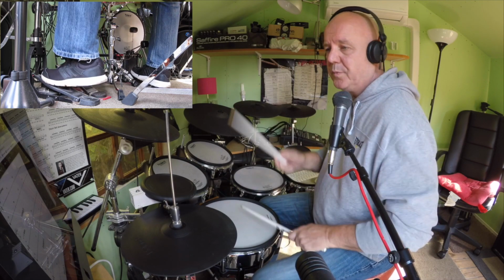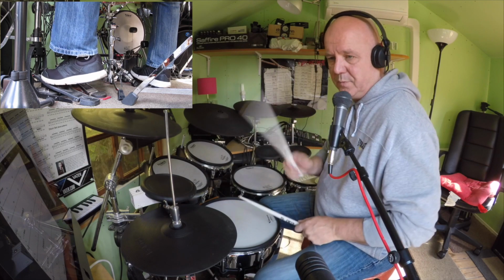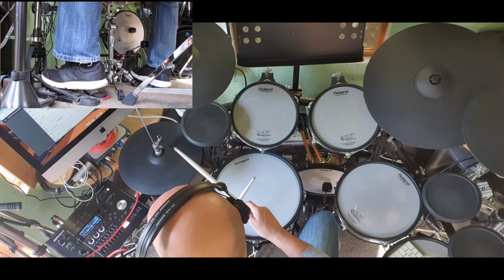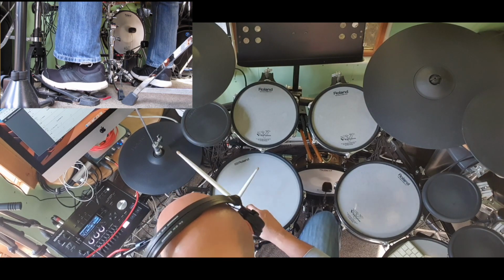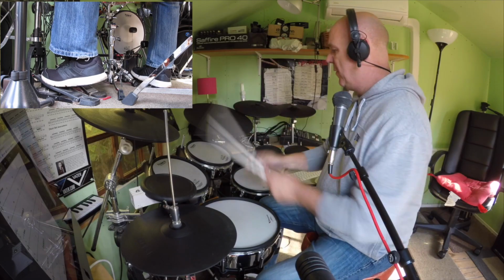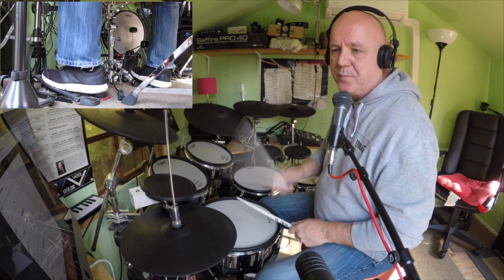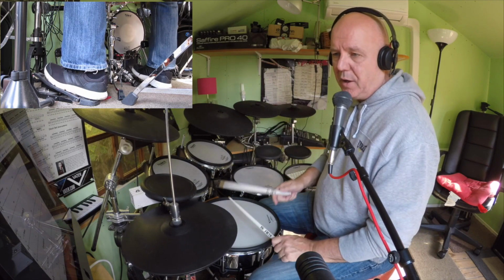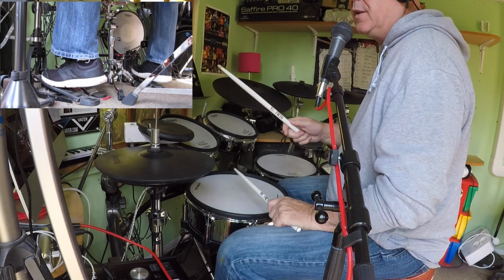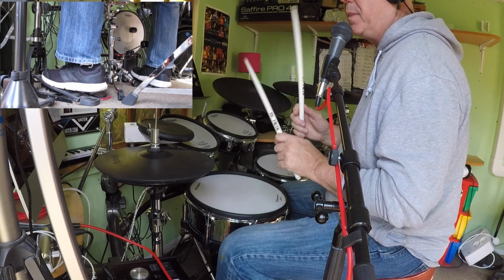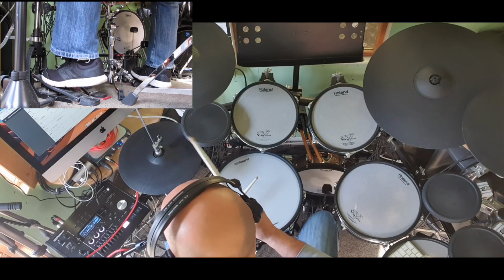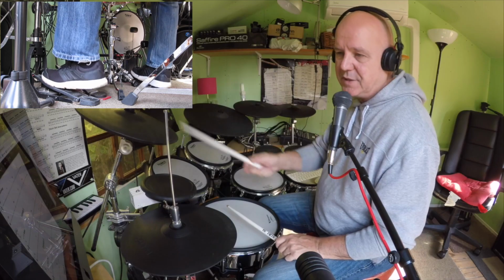Bar 4, 5, 6 rather, bar 7, bar 8. Bar 1, 2, bar 3, bar 4, 5, 6, getting soft, 7.